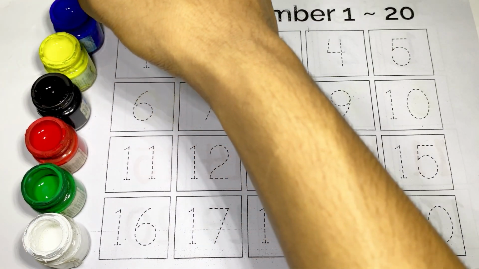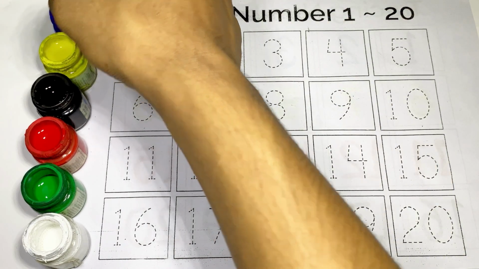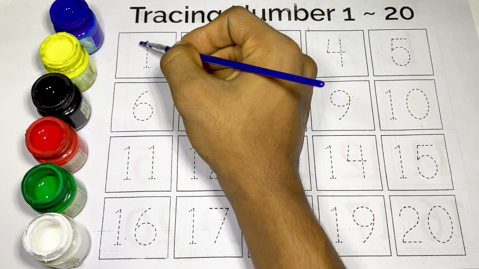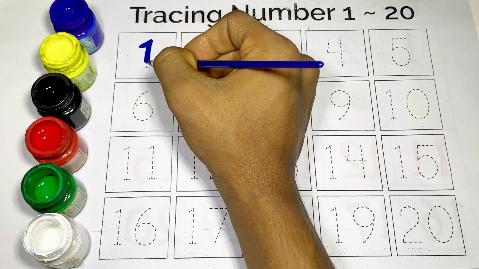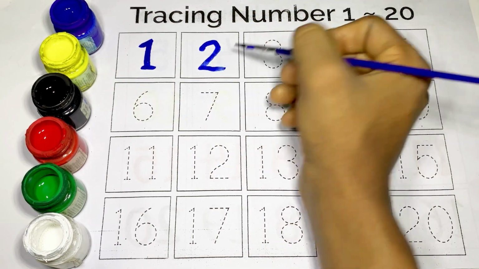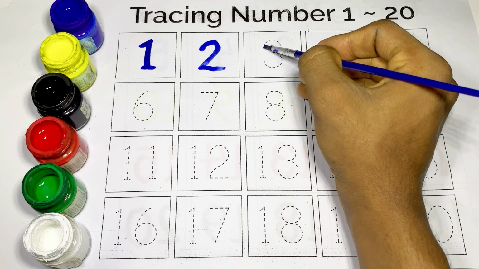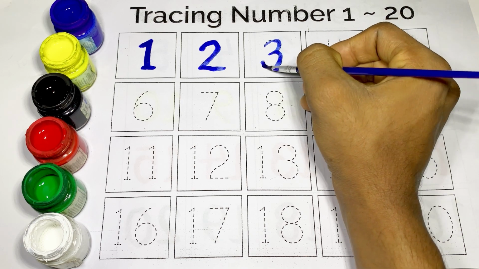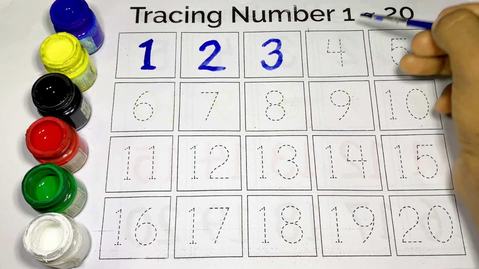First you draw 1. And use blue color. O N E, 1. 2. T W O, 2. 3. T H R E E, 3.